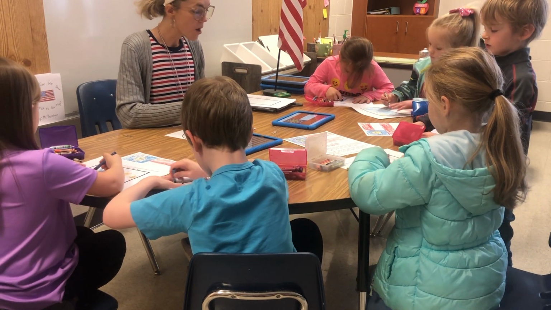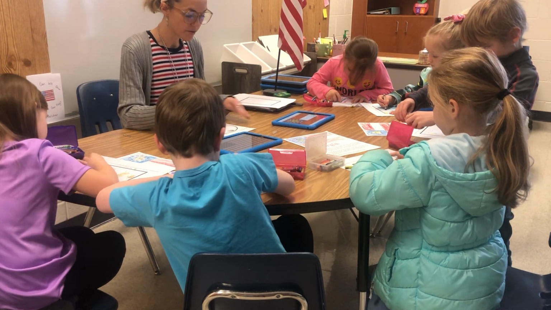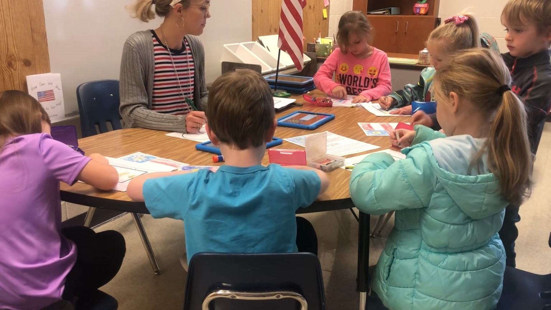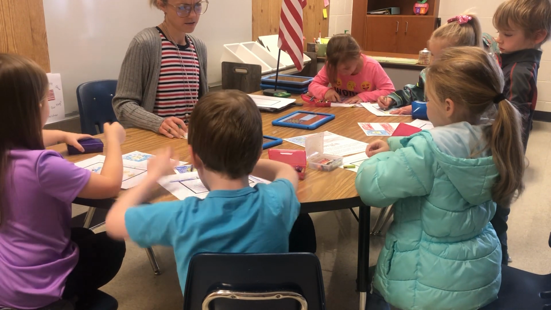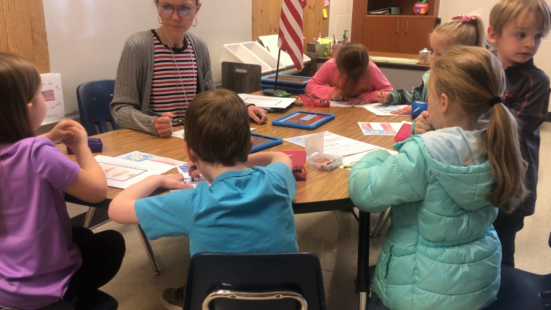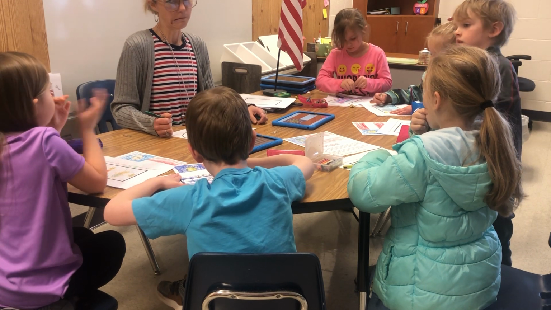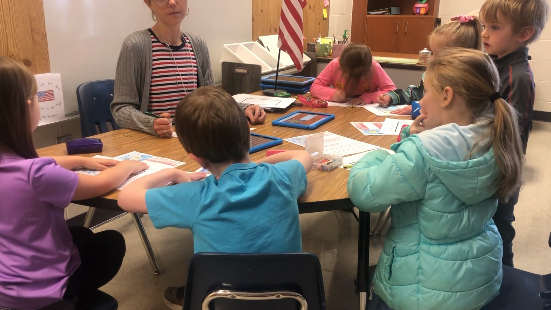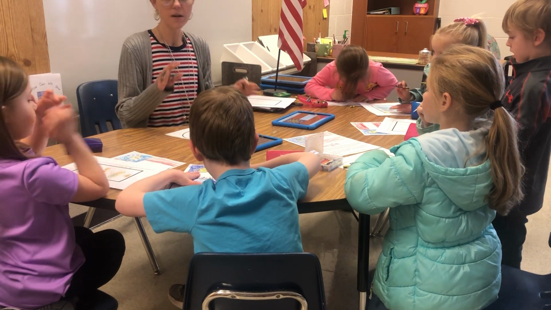Juliet said that both of the flags are red, white, and blue. Tegan said they both have stars, and they also both have stripes. Now, what is something that is different about the flags? What about the number? Finley. 41, 8 or something. 50. Is that what you're thinking? So the numbers are different.